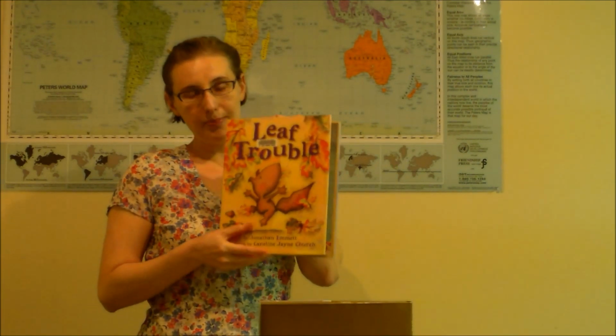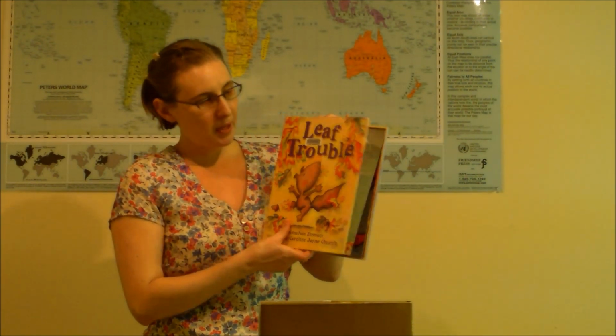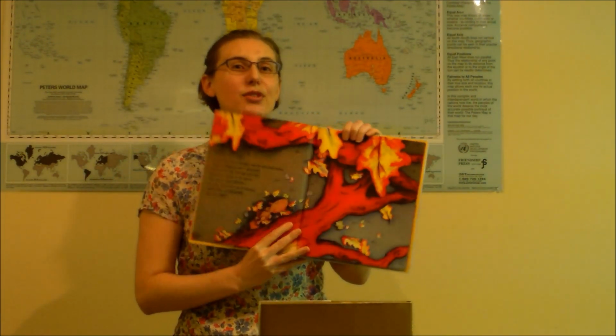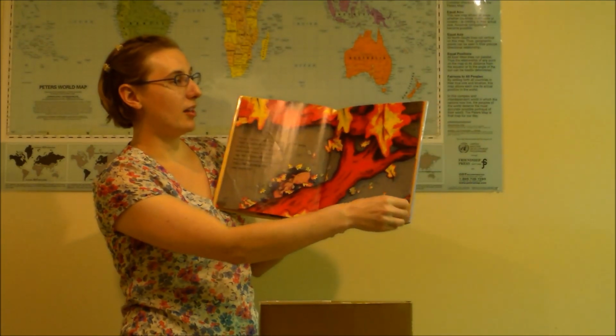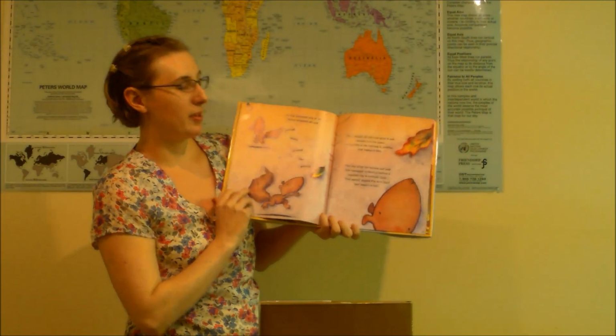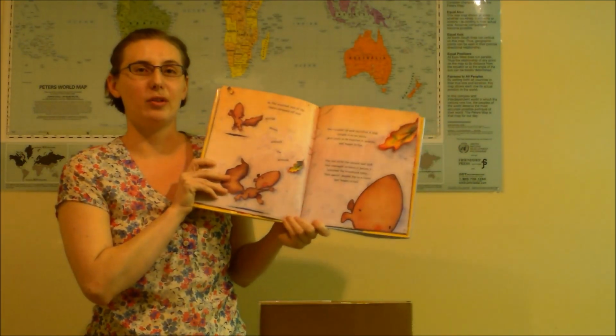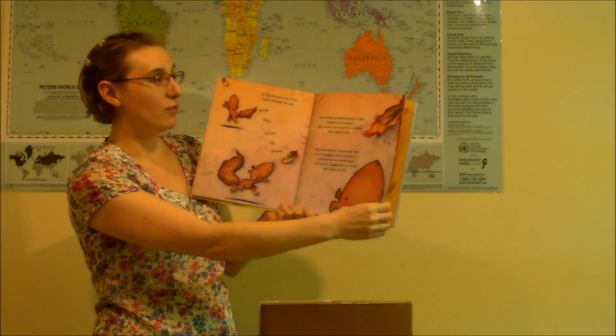To start your story time on the theme of autumn, there are two books that I recommend choosing from, and these are both books that I recommended for purchase at the Scappoose Public Library. The first one is called Leaf Trouble by Jonathan Emmett, and it's about a little squirrel named Pip. Pip is kind of frightened to see the leaves falling from the trees, and so his mom describes the process of fall and what happens when the leaves start to fall and why that's occurring. So it's an informative book.